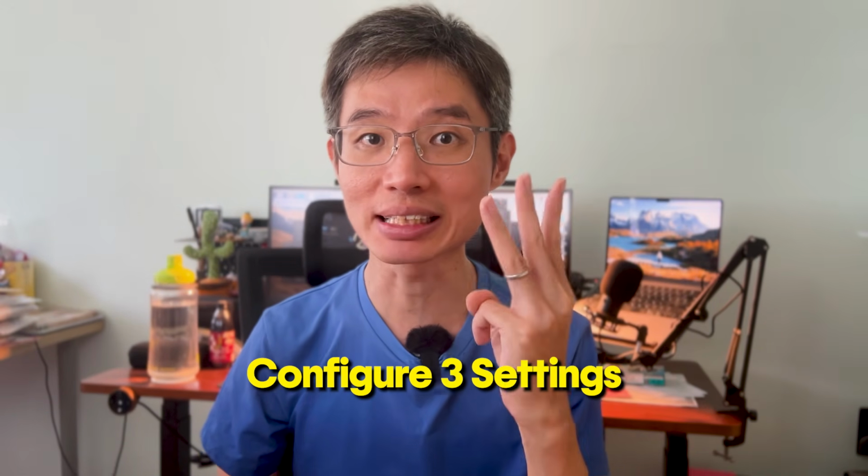Now, before we set up the actual recurring investment, there are 3 settings you need to configure first. If you skip any of these, the recurring investment feature will either not work properly or you will end up paying more in fees than you need to. The first one is the pricing plan.